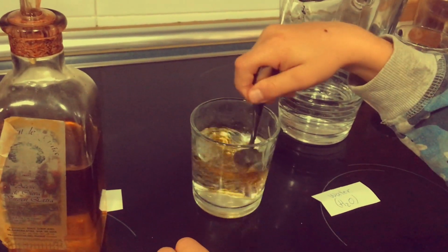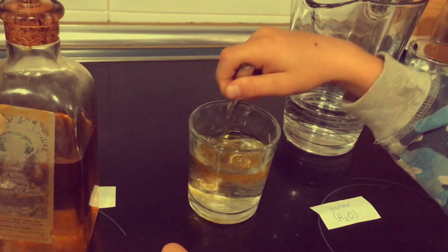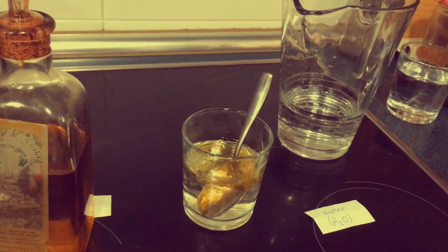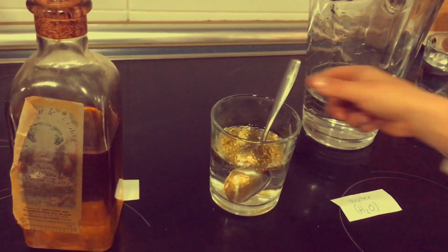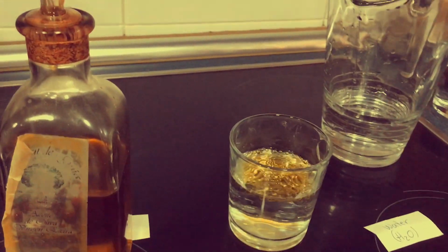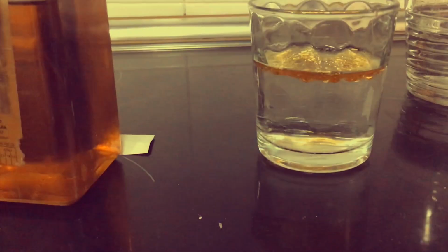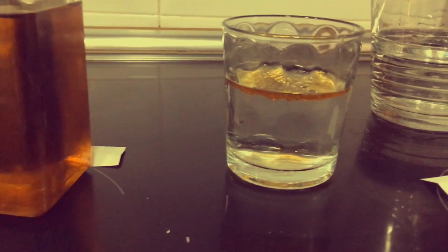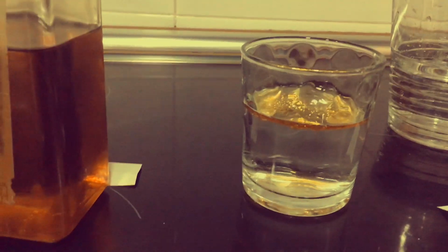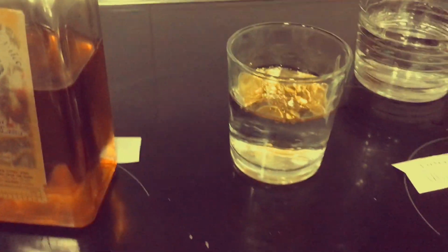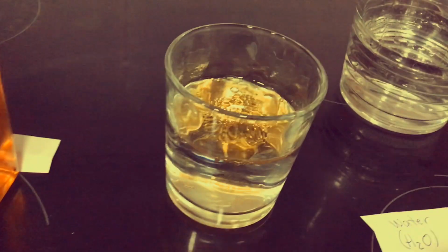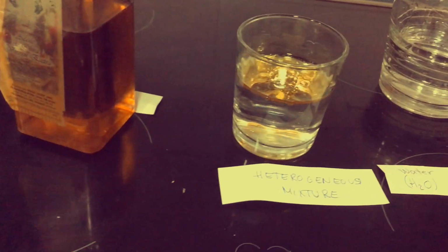But what type of mixture will it be? Stop, please. Take out the spoon. Very well. So as you can see, you have the oil above and the water at the bottom, so you can make the difference between the different components of the mixture. So what type of mixture is it? In this case, it will be a heterogeneous mixture.